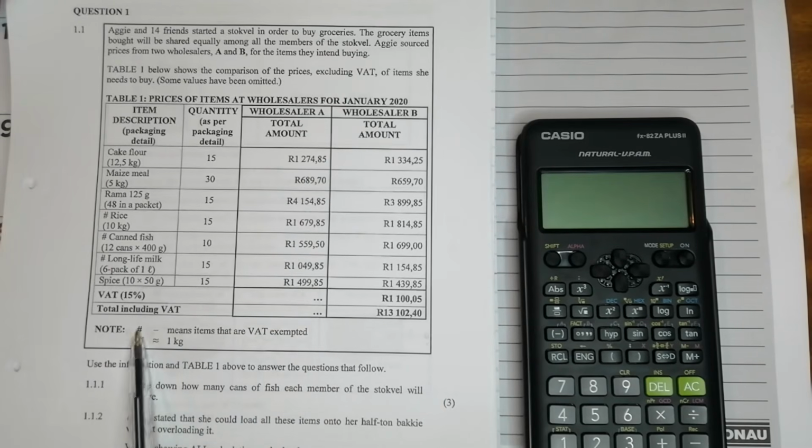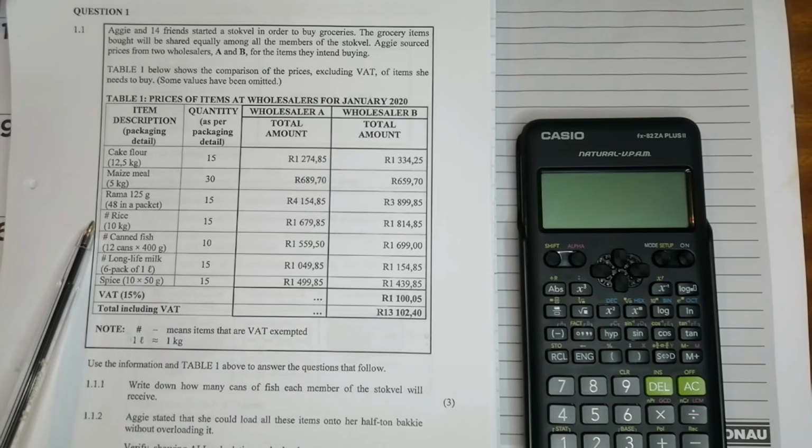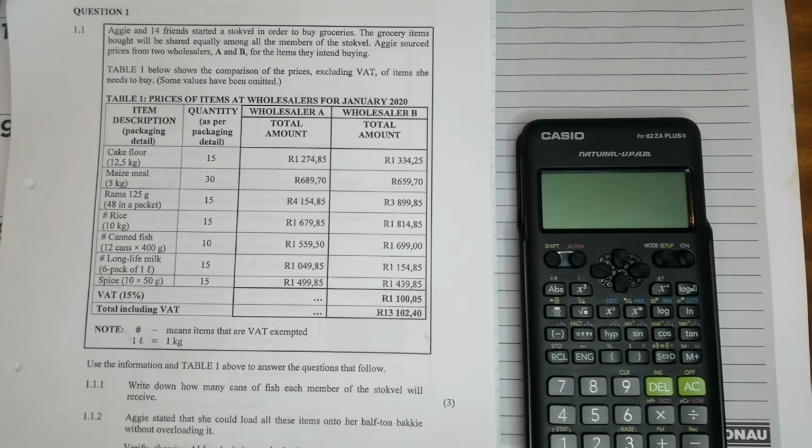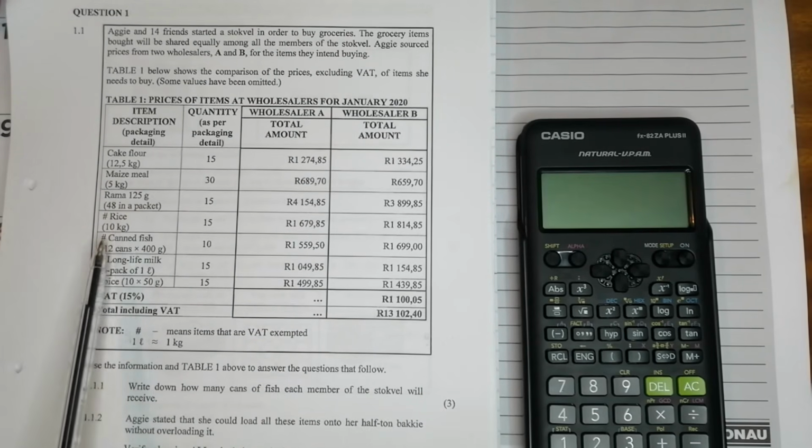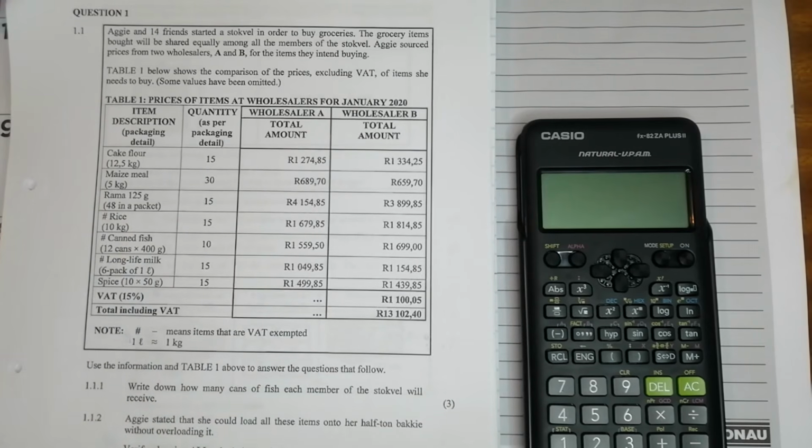So when we see a hashtag for the rice, that means that we do not calculate VAT for rice. We don't have to calculate VAT for rice because it has been exempted. Okay, so we don't have to calculate VAT for rice. We don't have to calculate VAT for the canned fish. We don't have to calculate VAT for the long life milk, right? So these 3 items, we don't have to calculate VAT for them because they have been exempted.